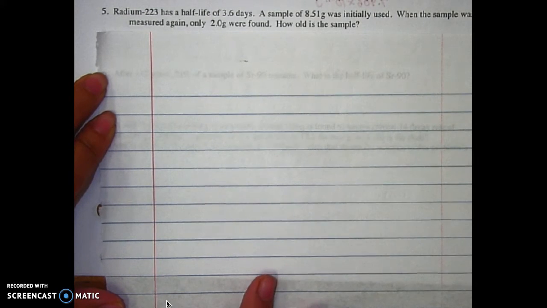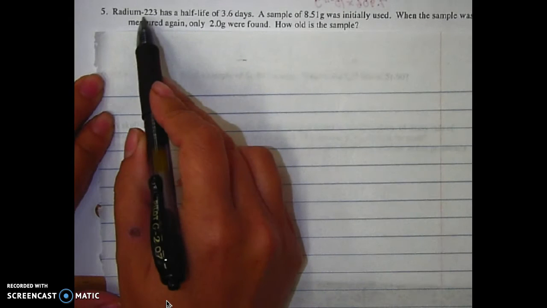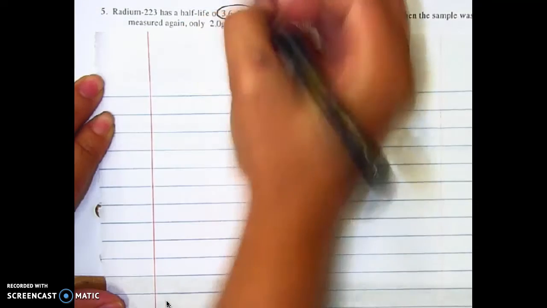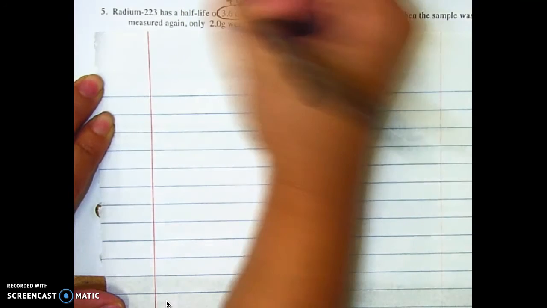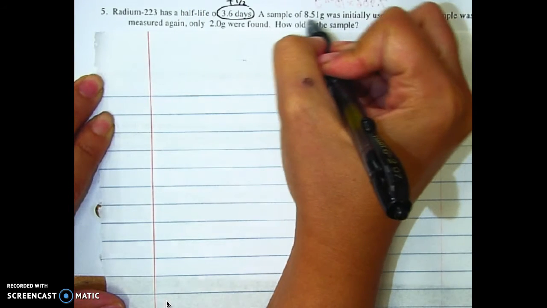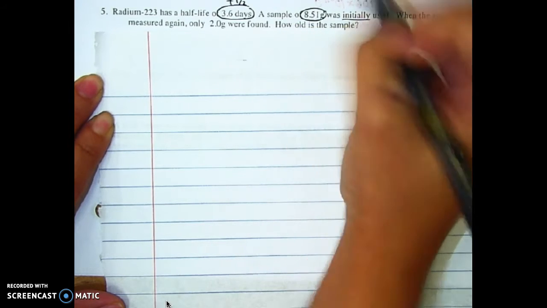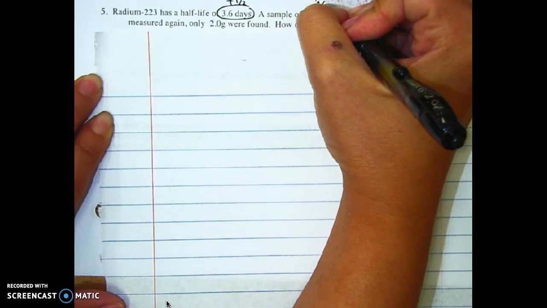All right, so for this problem over here, we're told that radium-223 has a half-life of 3.6 days. So this right here is T1/2. They tell you that a sample of 8.51 grams was initially used. So I know that this is going to be N0.